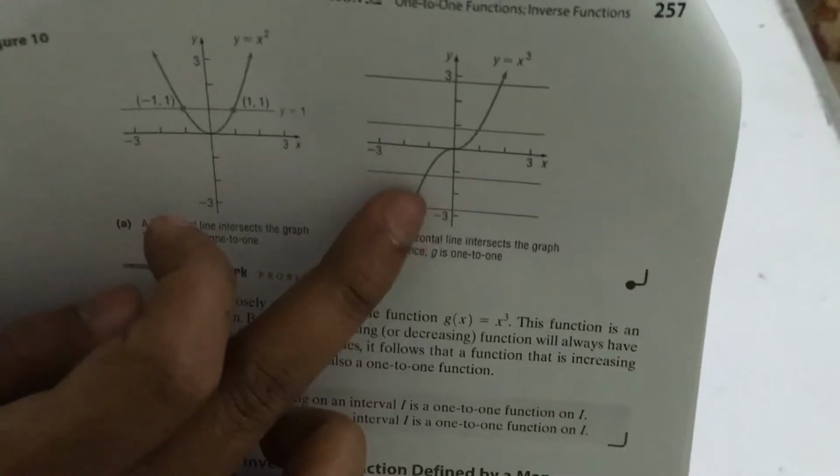There is an example here. See this picture. No matter how many lines you draw, the graph is touching at one point only. But here, this horizontal line crosses the graph at two different points, this one and this one. That's why it is not a one-to-one function. This is a one-to-one function.